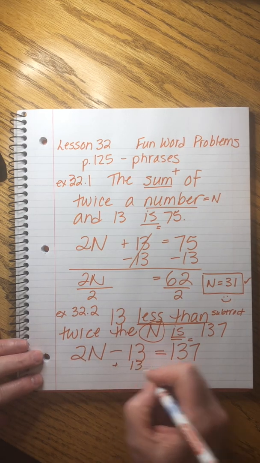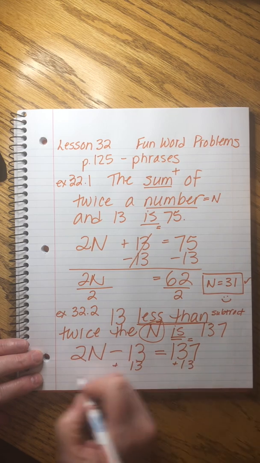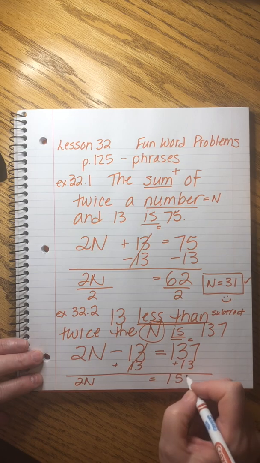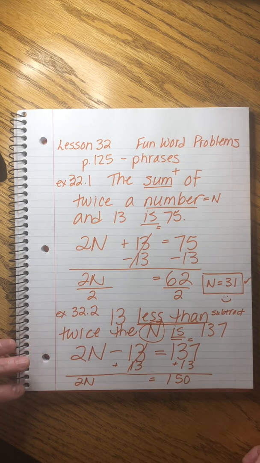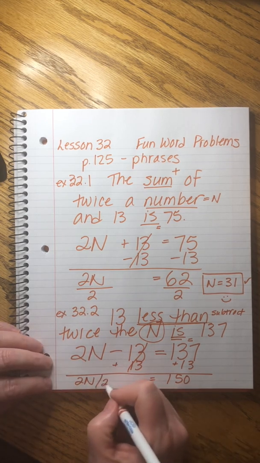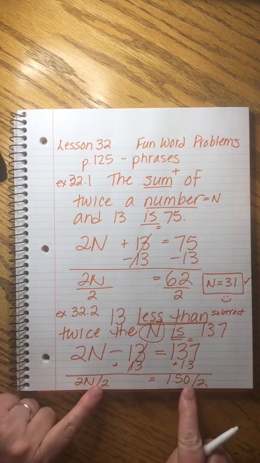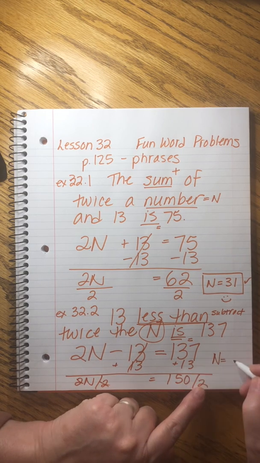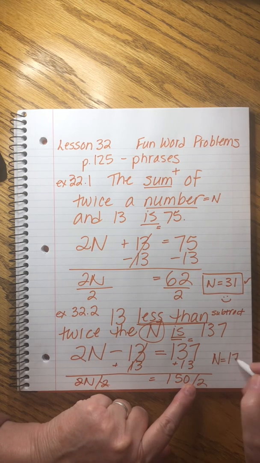I'm going to squish a little here. 2n equals 150. Divided by 2, we get n equals half of 150, 75.